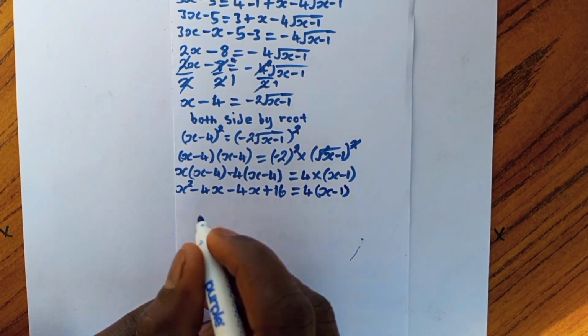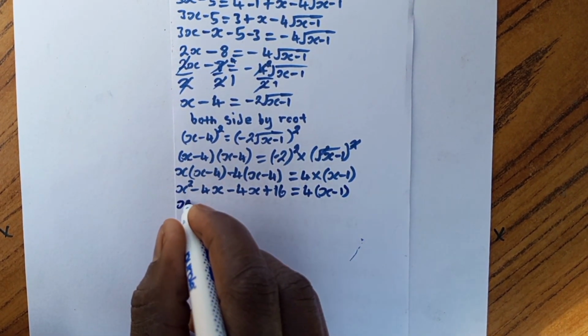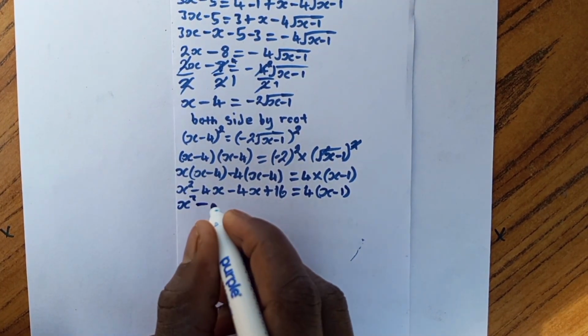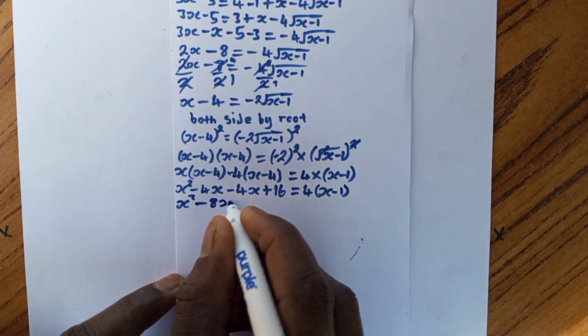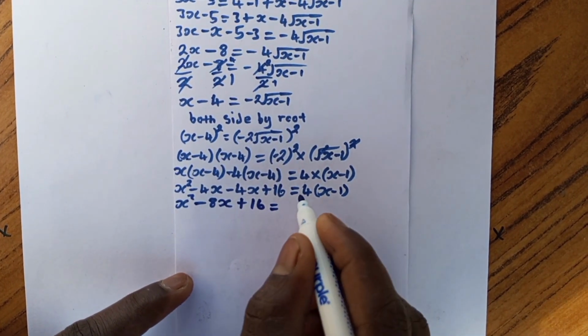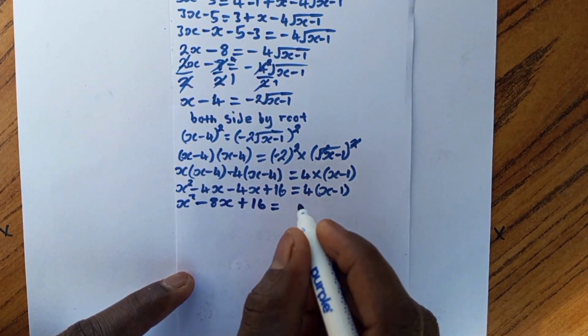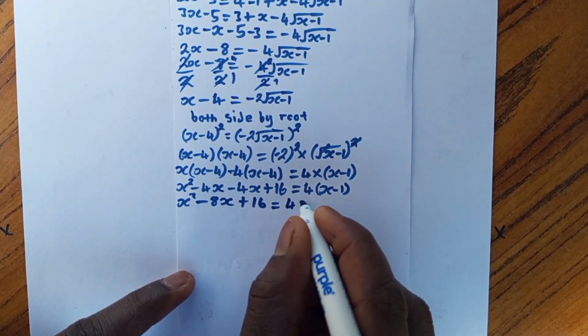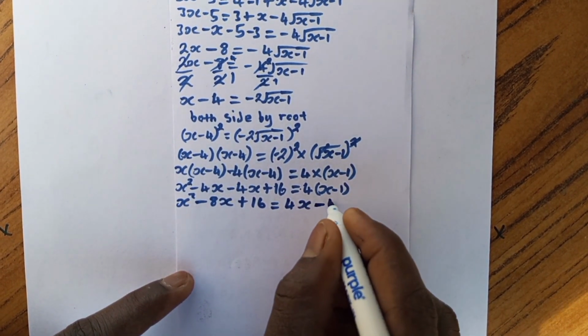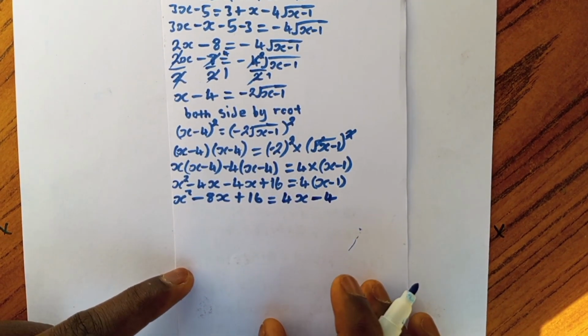So what you are going to do here, you see x square minus 4x minus 4x, we are going to have minus 8x plus 16 equals to, plus times plus is plus. 4 times x is 4x, plus times minus is minus. 4 times 1 is 4.